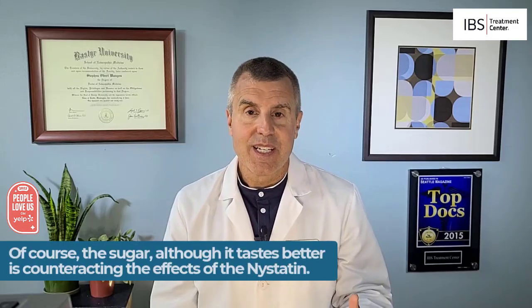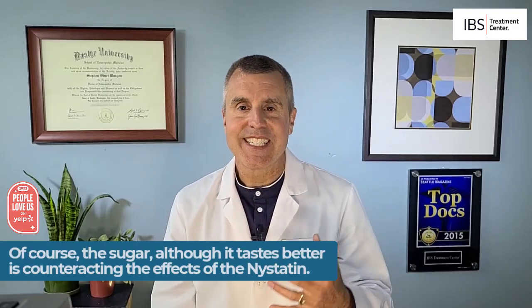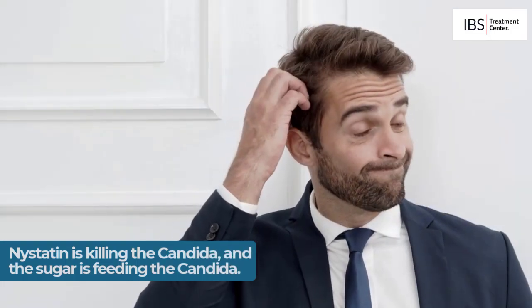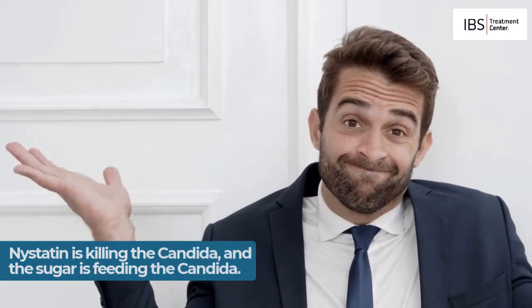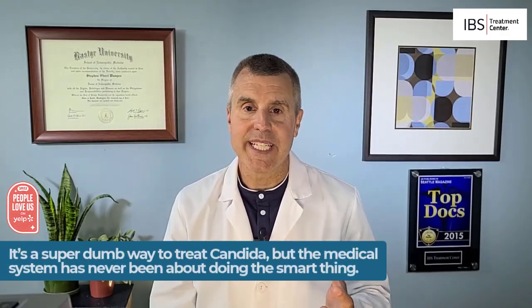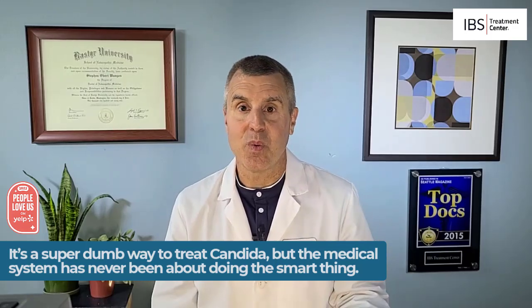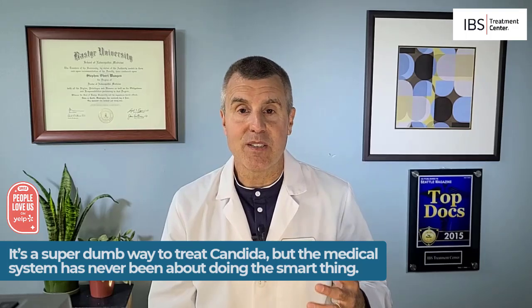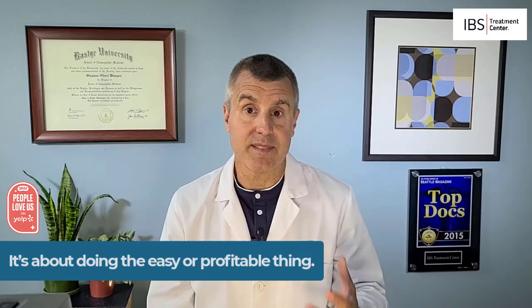Now, a Nystatin liquid suspension is made that way so that people will be more likely to take it. Of course, the sugar, although it tastes better, is counteracting the effects of the Nystatin. So one, the Nystatin, is killing the Candida, and the other, the sugar, is feeding the Candida. So it's a super dumb way to treat Candida, but that's the way it's always been done, and the medical system has never really been about doing the smart thing. It's about doing the easy thing or the profitable thing.